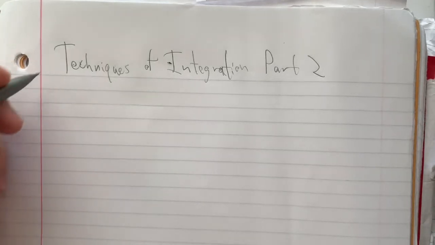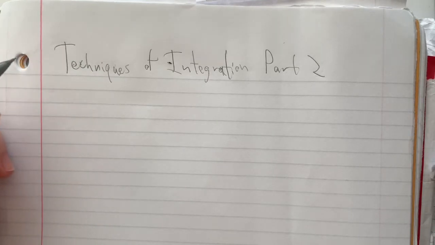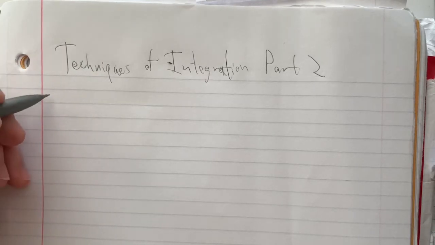Hey guys, it's Ted, and today we're going to talk about more techniques of integration. In the last video, we talked about U-Substitution, integration by parts, and how to solve trigonometric integrals. Today we're going to talk about trigonometric substitution and partial fraction decomposition.